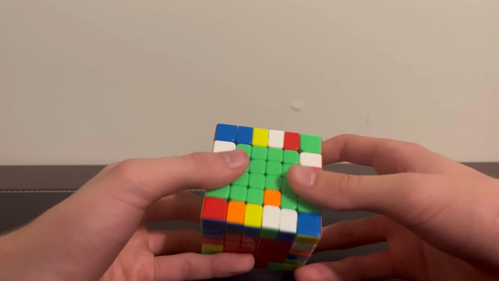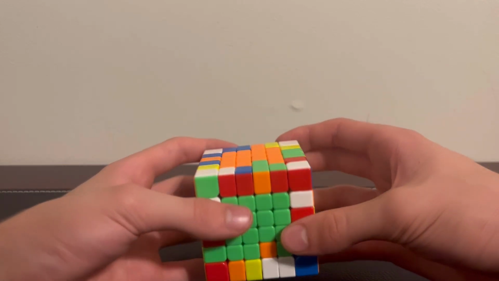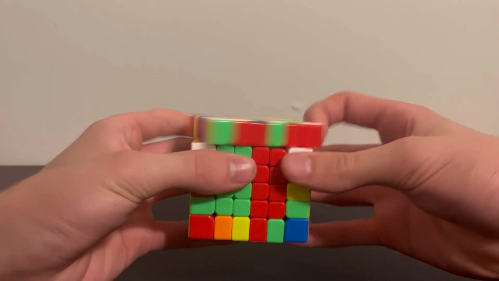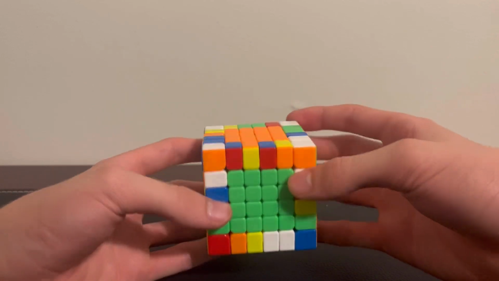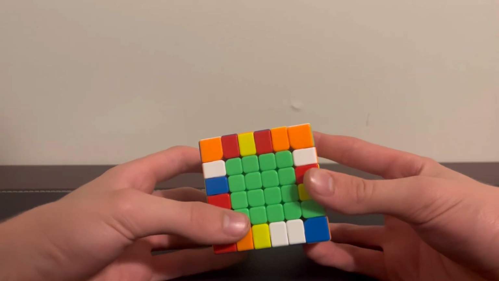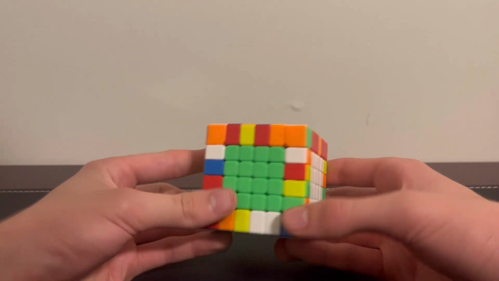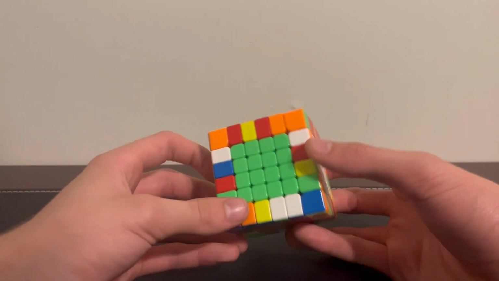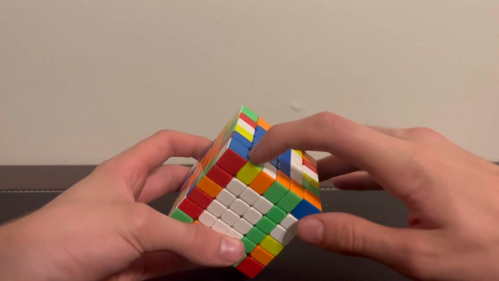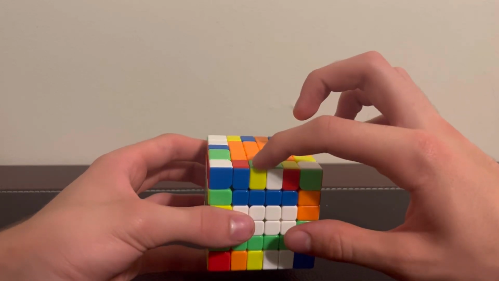So now we just have a commutator for 2 centers, which is solved like this. And the centers are done. Now edge pairing is much the same as on 5x5, just with more edges. So first I see yellow, green, this yellow, green as well, and then the last one is right here.